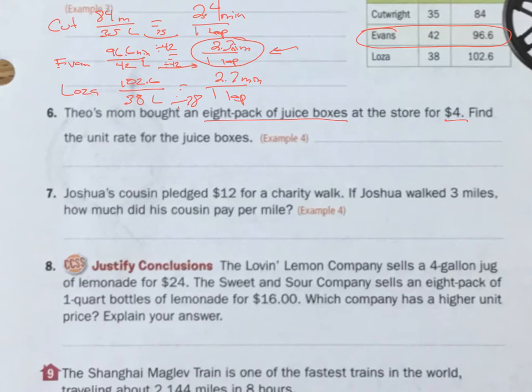Okay, so I want to know what each juice box cost. So I'm going to get it down to 1 juice box. So juice box is going to be on the bottom, and cost is going to be on top. She paid $4 for an 8-pack.